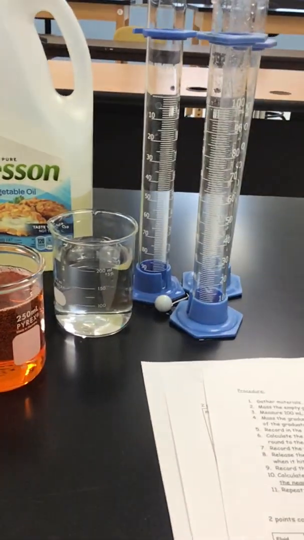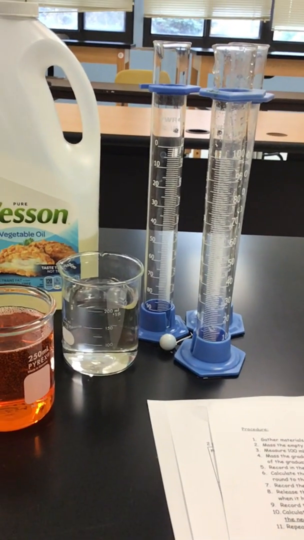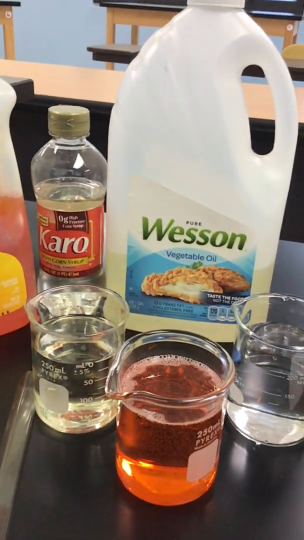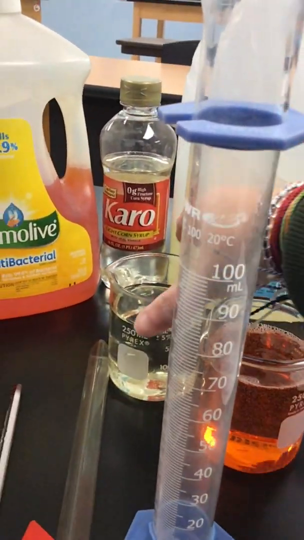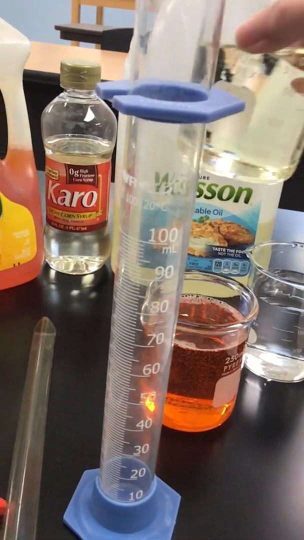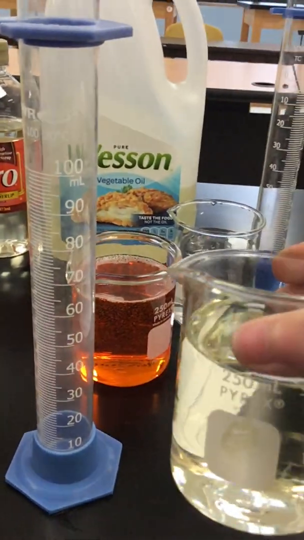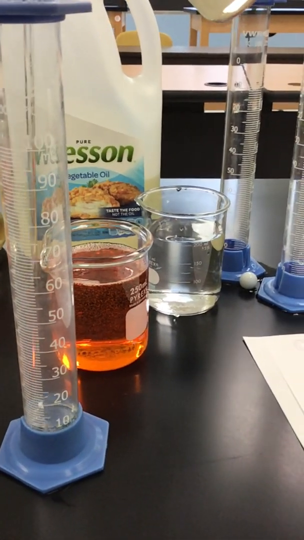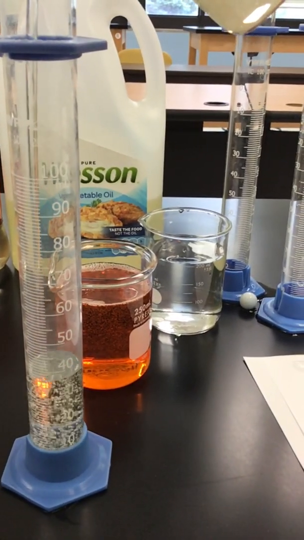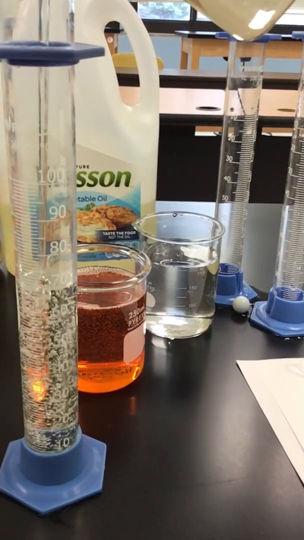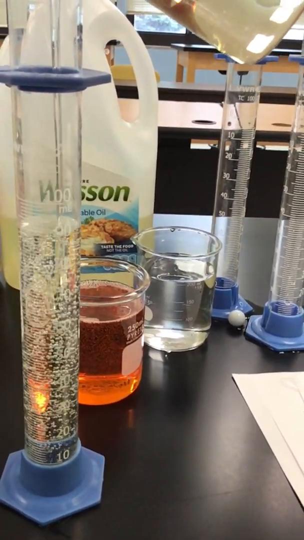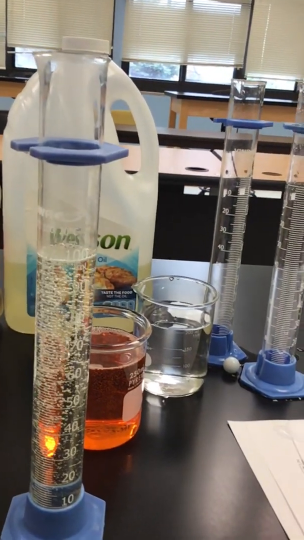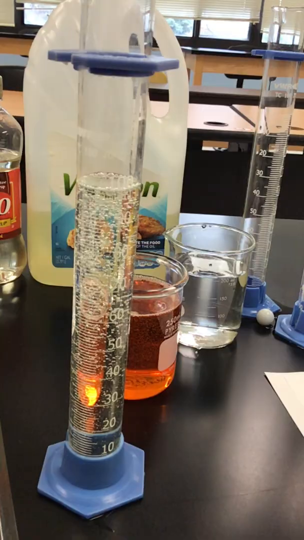All right, next we're going to figure out the oil. The oil is right here. This is vegetable oil. 100 mL.